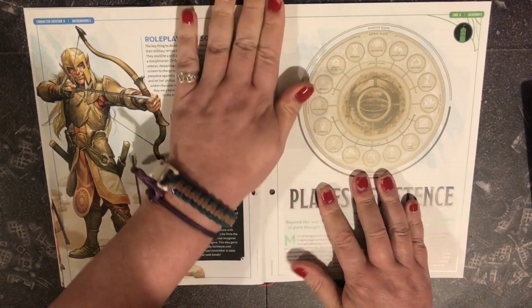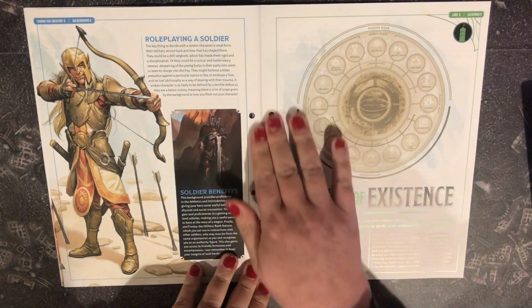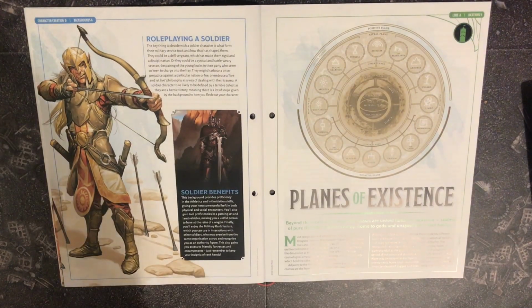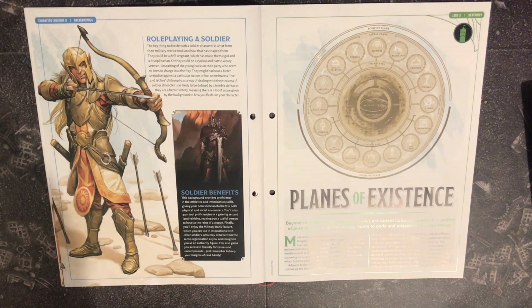Role-playing a soldier. The key thing to decide with a soldier character is what form of military service they took and how that has shaped them. They could be a drill sergeant, which has made them rigid and a disciplinarian, or they could be a cynical and battle-weary veteran, despairing of the young bucks in the party who seem so keen to charge into the fray. They might harbour a bitter prejudice against a particular nation or foe, or embrace a live and let live philosophy.